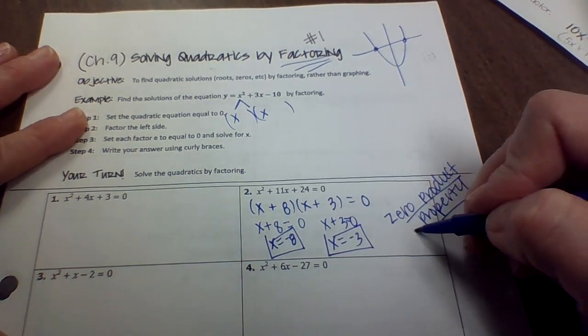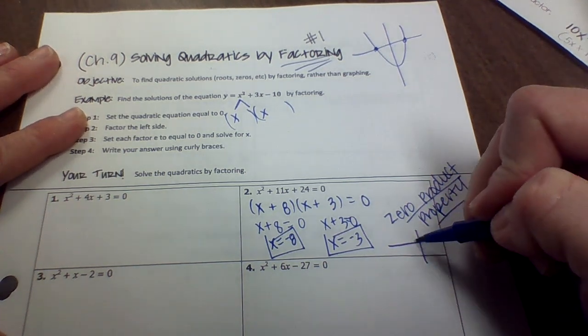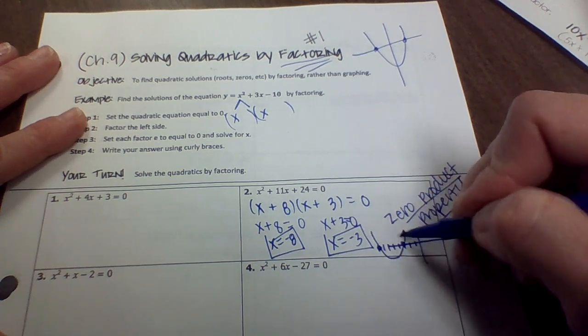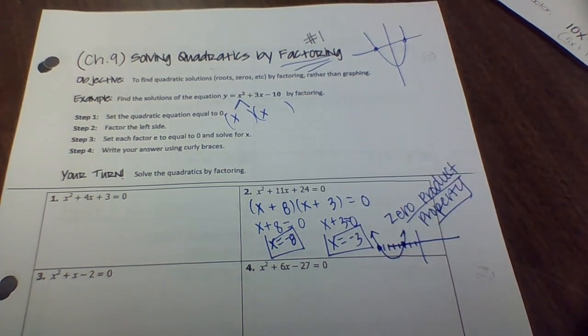And yes, I do want you to always draw me a junky, crappy parabola. 1, 2, 3, 4, 5, 6, 7, 8. There you go, crappy parabola, done.